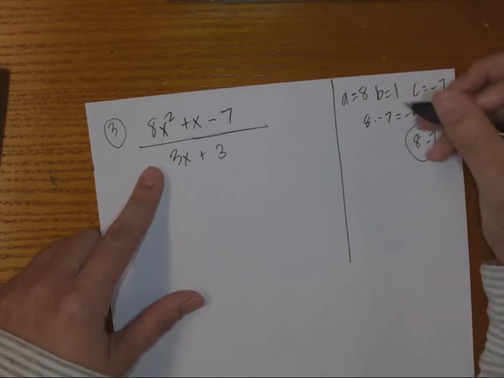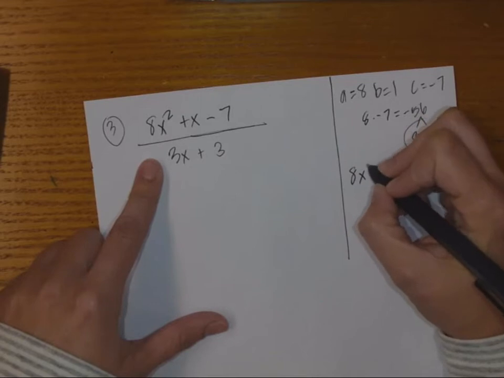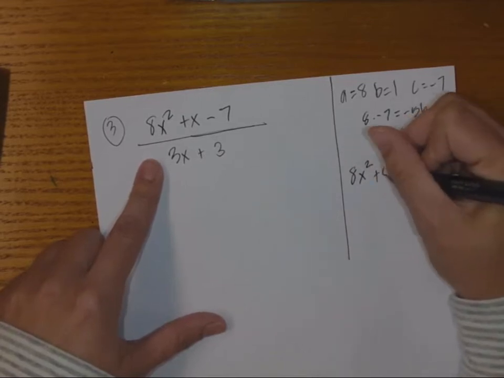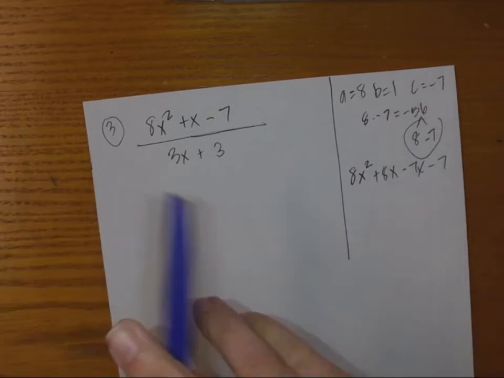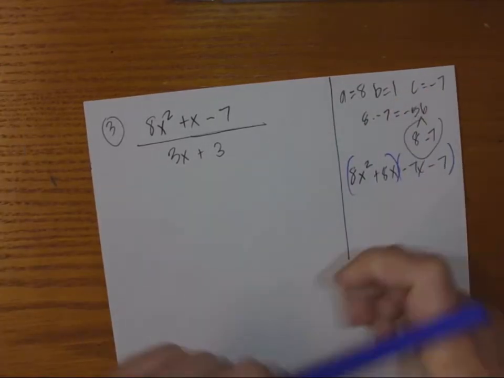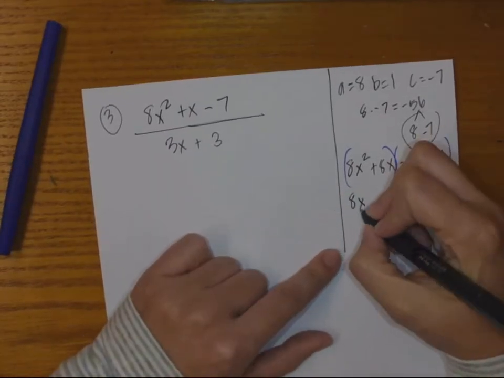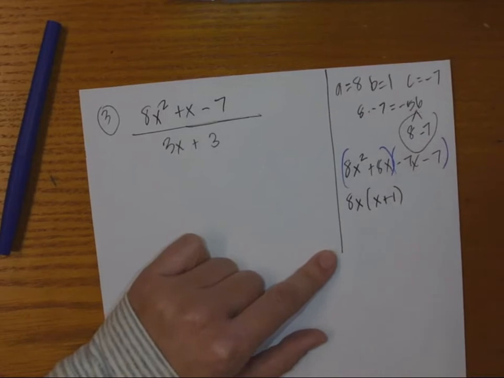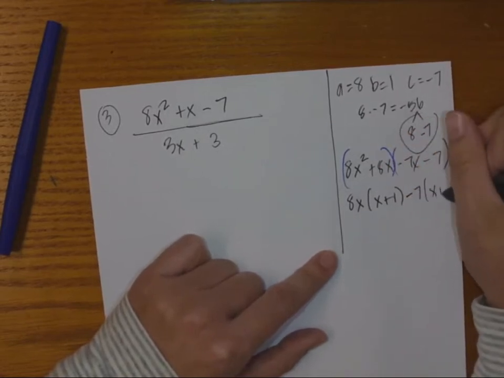So these aren't my answers because A isn't 1. I have to go ahead and work it all out. So 8x squared plus 8x minus 7x minus 7. I'm going to factor this by grouping now. So 2 sets of parentheses. Here, 8x squared plus 8x has an 8x in common. Left over is x plus 1. Negative 7x minus 7, you can take out a negative 7. Left over is x plus 1.